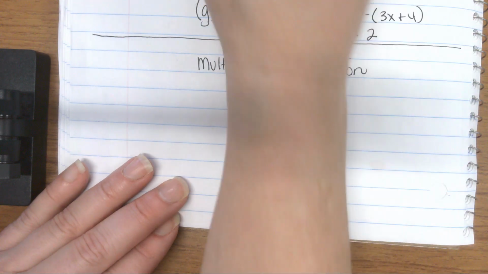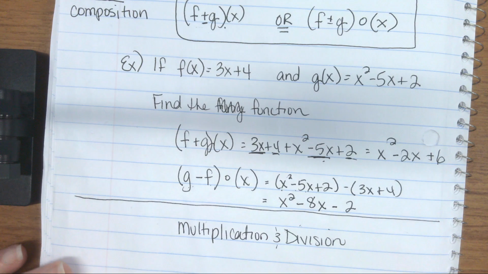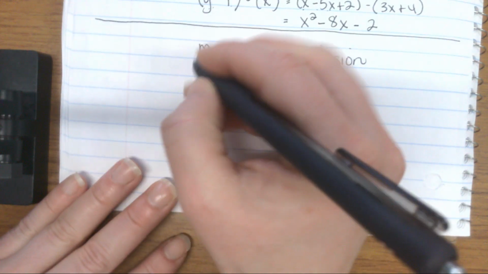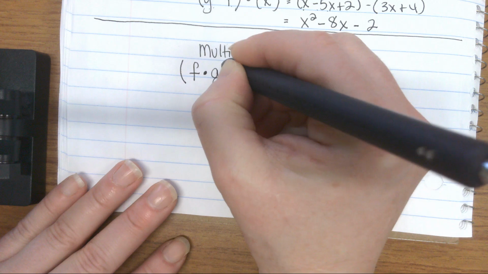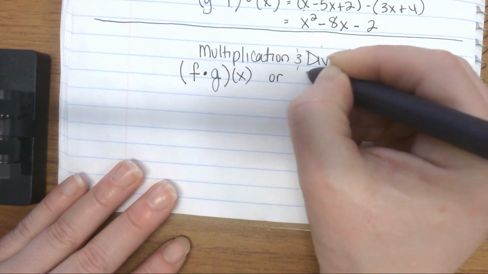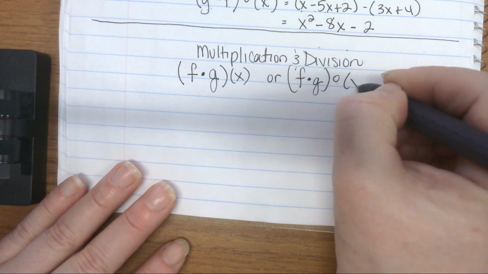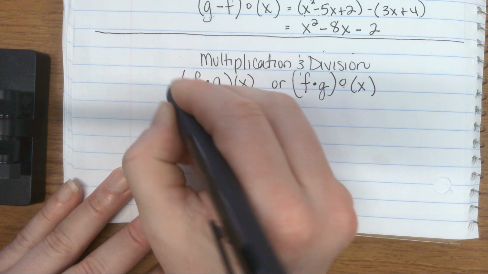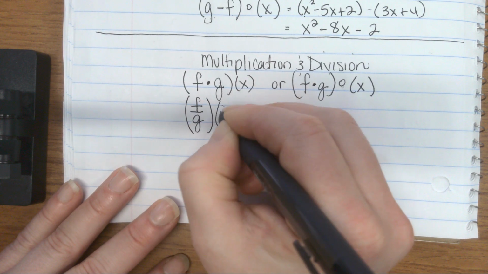So we set up here the notation, and I'll just maybe put a box around it. Those notation things are something that you're going to want to have a quick eye to go to today. For multiplication and division, it's very similar. It's either f times g of x, or f times g along with an open circle x. That's how you would write multiplication. And then division would be f divided by g of x.